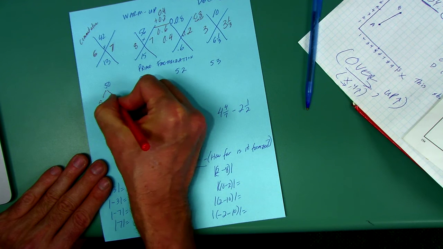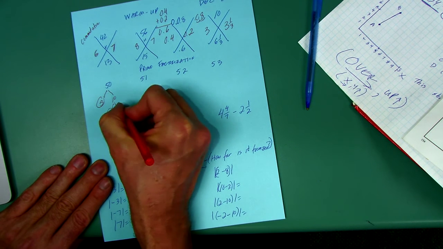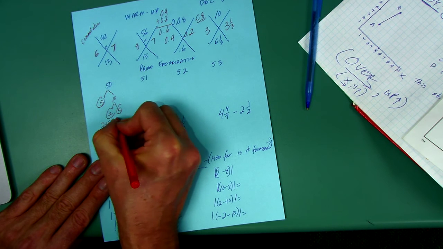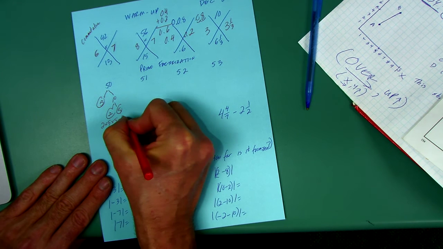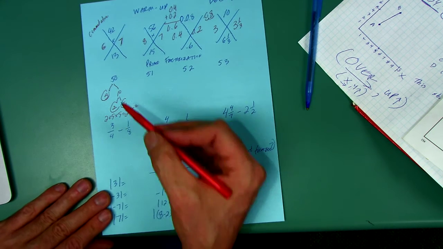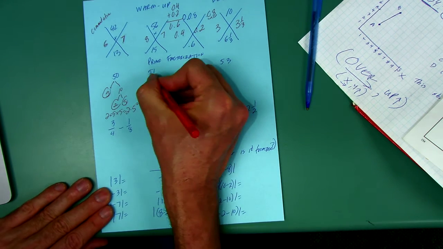Let's go 5 times 10 here. Circle that 5. Let's go 2 times 5 there. Circle the 2 and the 5. Put them in order. 2 times 5 times 5. Or use some exponents. 2 times 5 squared. The prime factorization of 50 in exponential form is 2 times 5 squared. Pass the salt.